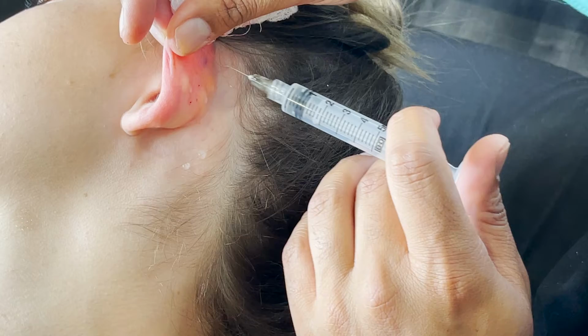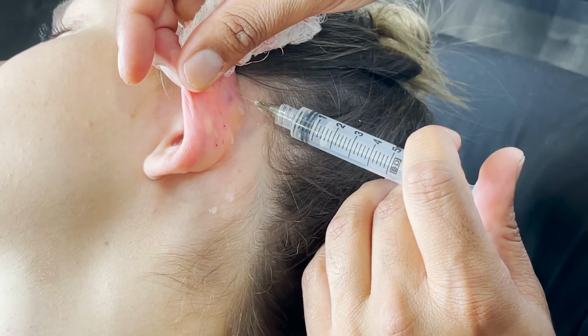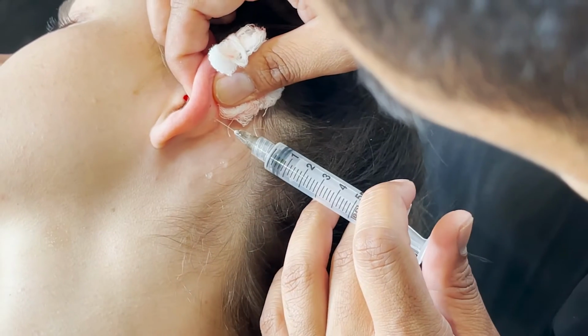My name is Sagar Patel and I'm a double board certified facial plastic surgeon here in Beverly Hills. And what I want to do is explain to you the difference between the two. So first of all, what is local anesthesia? Local anesthesia is when we inject a liquid substance into an area to completely anesthetize or numb it.